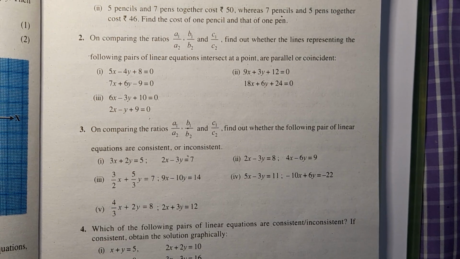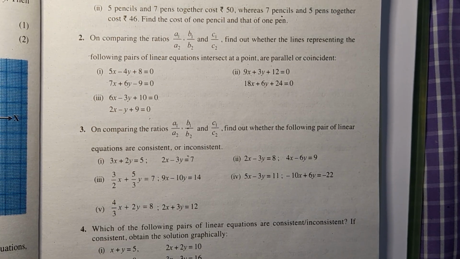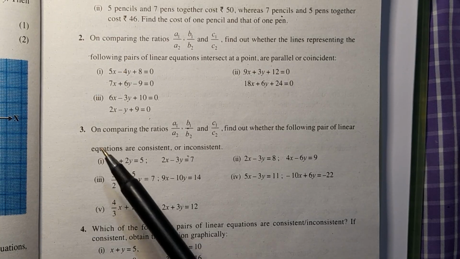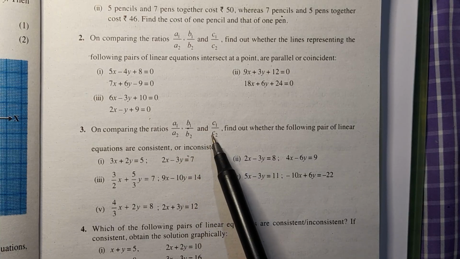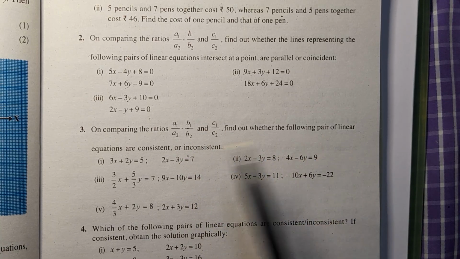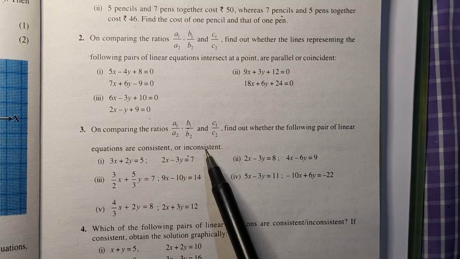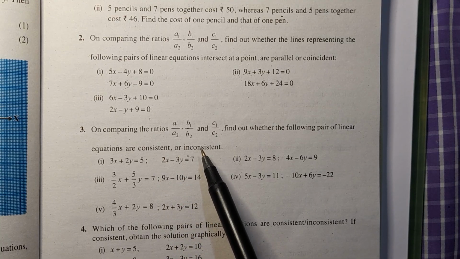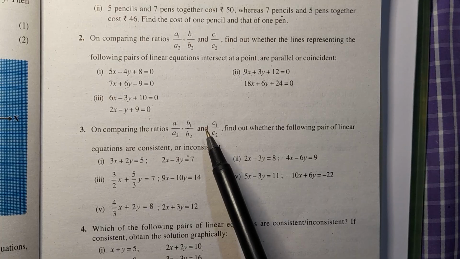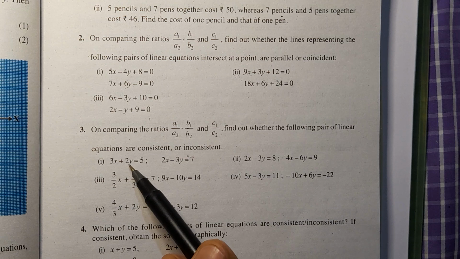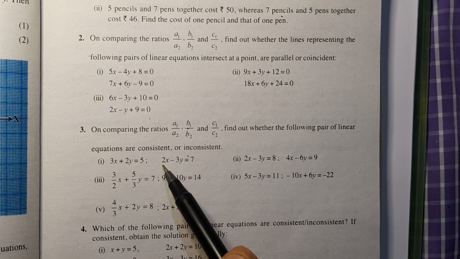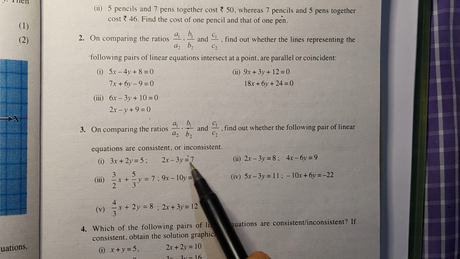Class 10 NCERT chapter 3, pair of linear equations in two variables, exercise 3.1, question number 3. On comparing the ratios a1 by a2, b1 by b2 and c1 by c2, find out whether the following pairs of linear equations are consistent or inconsistent. Two equations are given. From the two equations we are going to find the ratios, and after finding the ratios, we check whether the pair is consistent or inconsistent. First question: 3x plus 2y equal to 5 and 2x minus 3y equal to 7. We are going to check whether it is consistent or inconsistent.